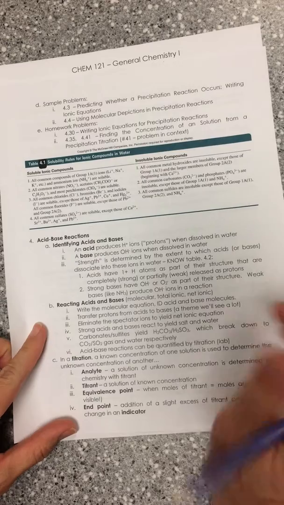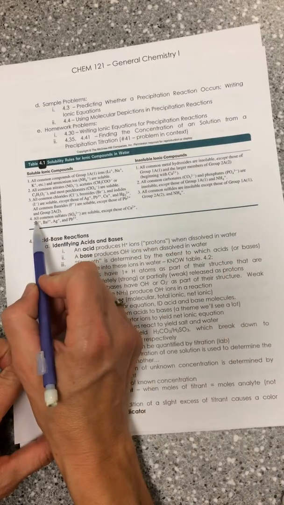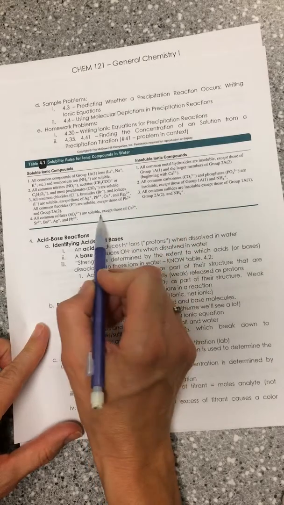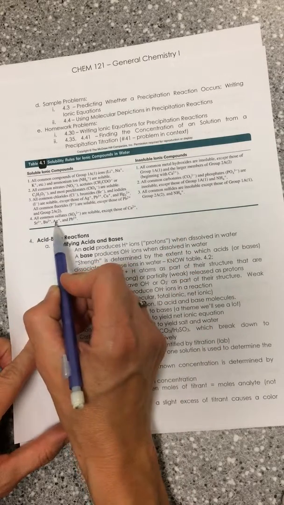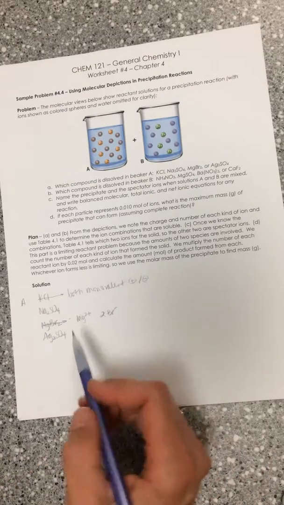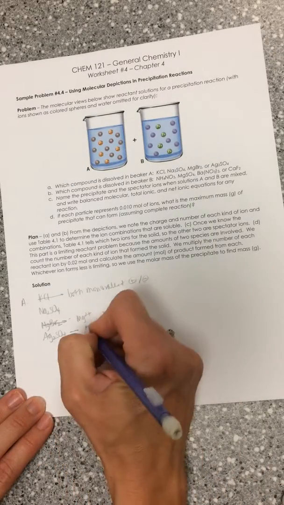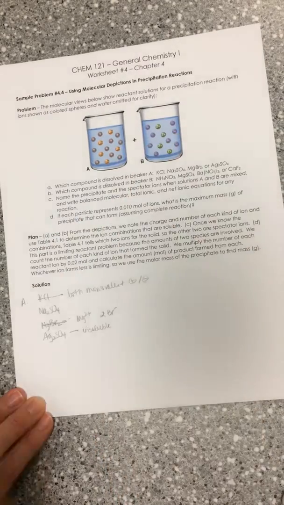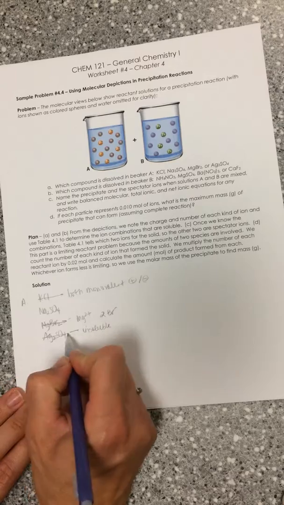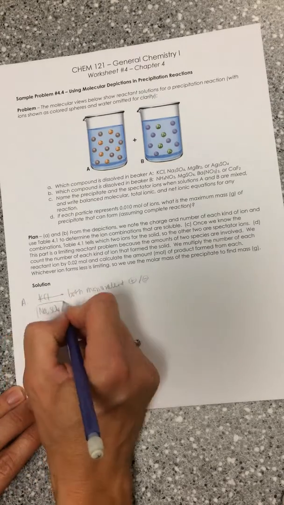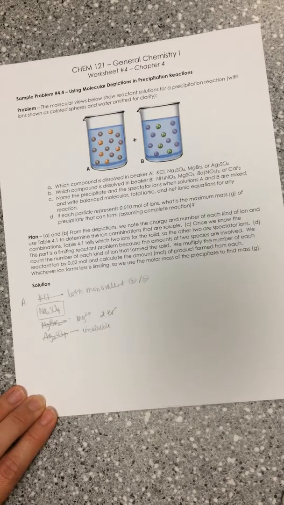The only thing that we're forgetting is if we look at table 4.1 and we consider sulfates. All common sulfates are soluble except those of calcium, strontium, barium, silver, and lead. So silver sulfate is not soluble. Silver sulfate is insoluble. So it would not dissociate in solution. So for that reason, we can rule out silver sulfate. And so beaker A is sodium sulfate.